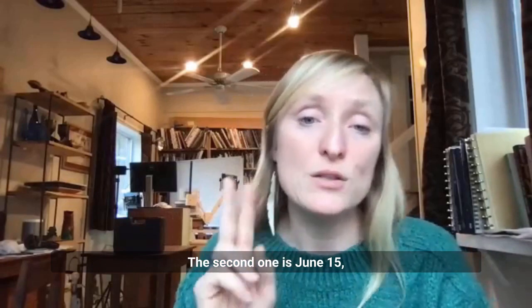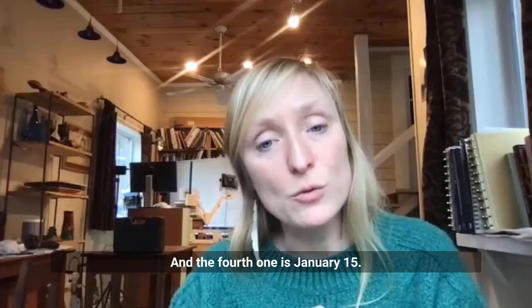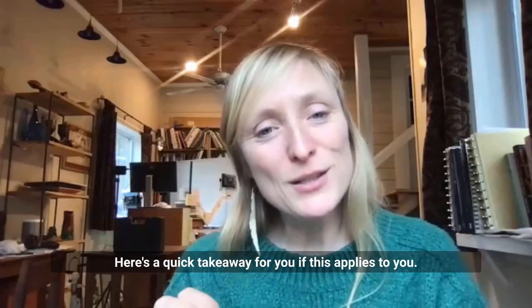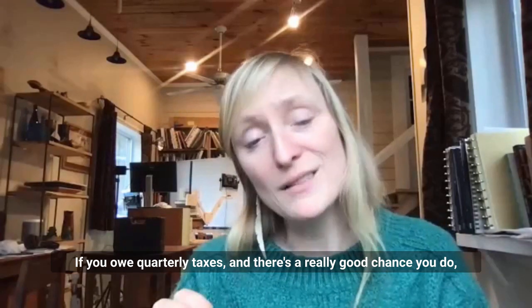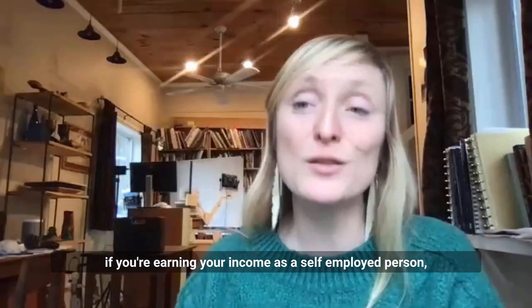The second one is June 15th. The third one is September 15th. And the fourth one is January 15th. Here's a quick takeaway for you. If this applies to you, if you owe quarterly taxes, and there's a really good chance you do. If you're earning your income as a self-employed person, you basically do.